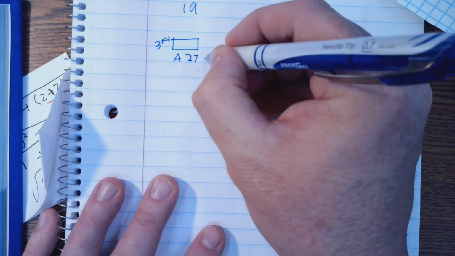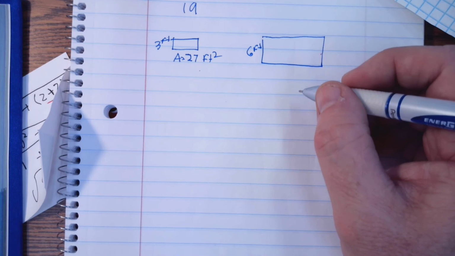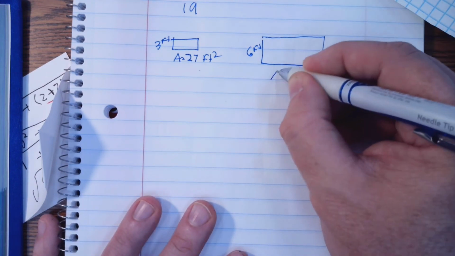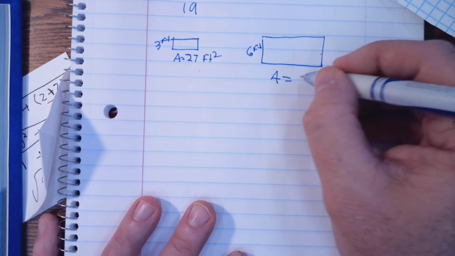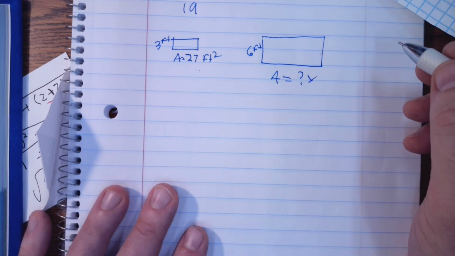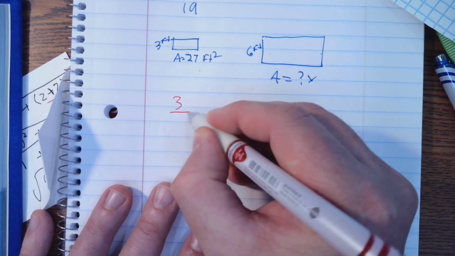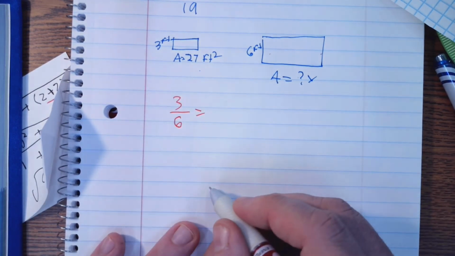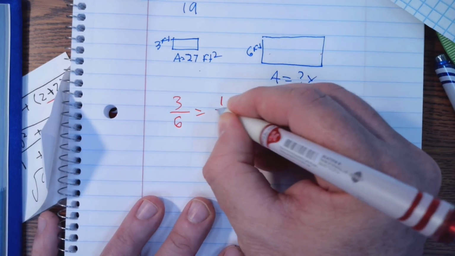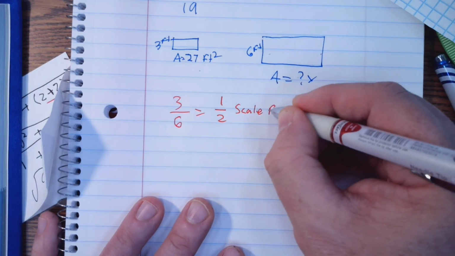And I want to know feet squared, right? Area is in feet squared. Anytime you do area, you use squares. So what's this area going to be? I guess I could make that my x. Well, first of all, let's line this up. 3, 6. Simplify that down. 1/2. This would be the scale factor, but I don't want the scale factor.